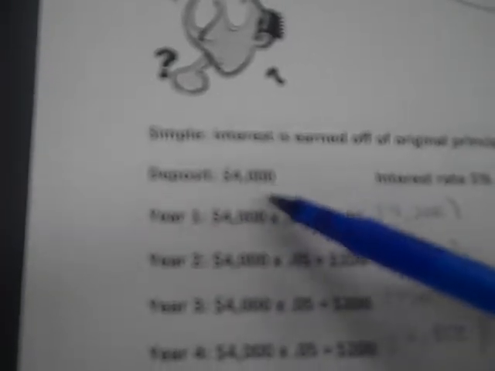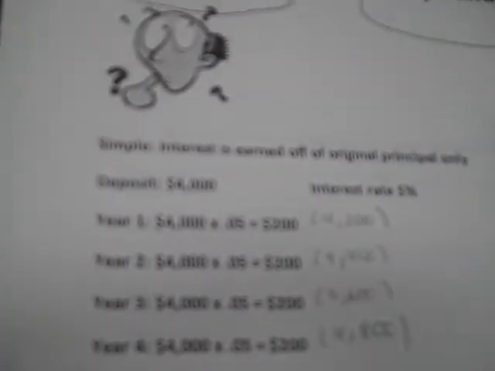Here's simple interest. So I deposit $4,000. The interest rate's 5% over 4 years. So here in year one, we take $4,000, 5%. So I divide 5 by 100 and I get 0.05. So I take 4,000 times 0.05, and I get 200. Now I take 4,000 and I add the 200 onto it, and that's how much money I have now, $4,200.